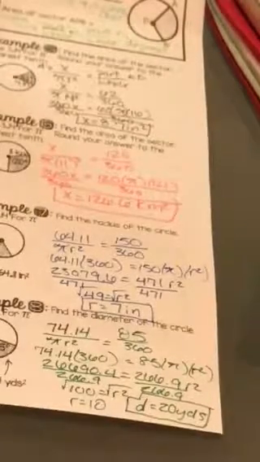So the square root of that is going to be 10. Now remember, the question asked me to find the diameter. So I do have to double it. So twice the amount of 10 is 20. So the diameter is 20 yards.